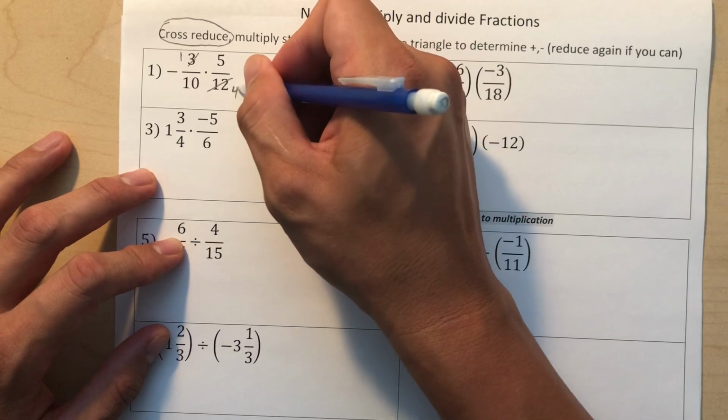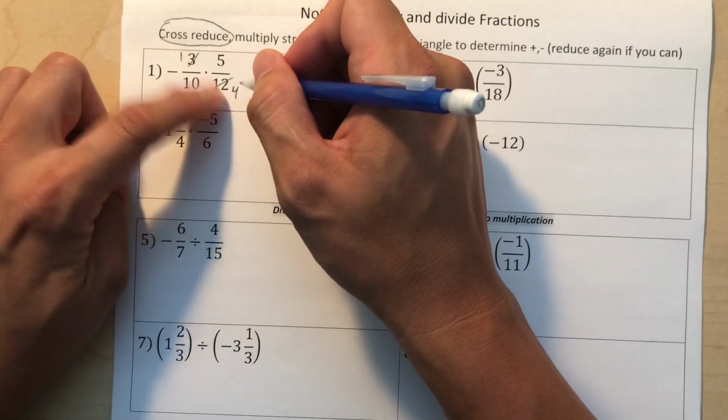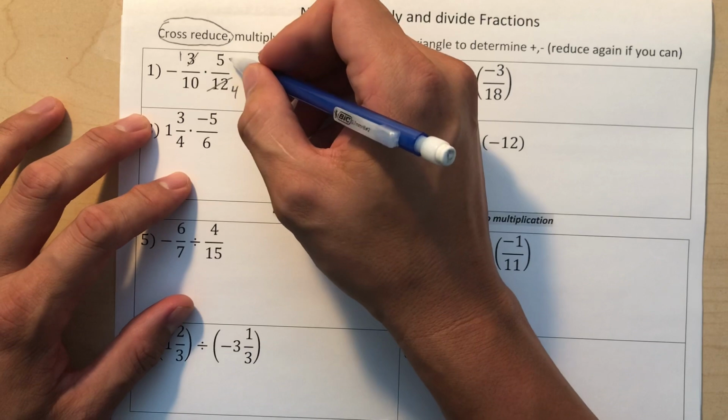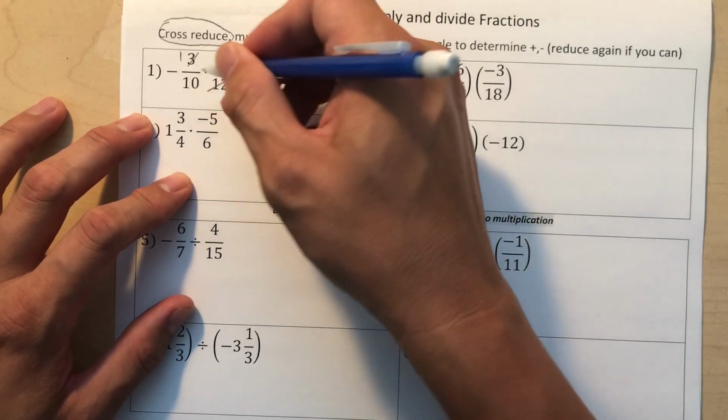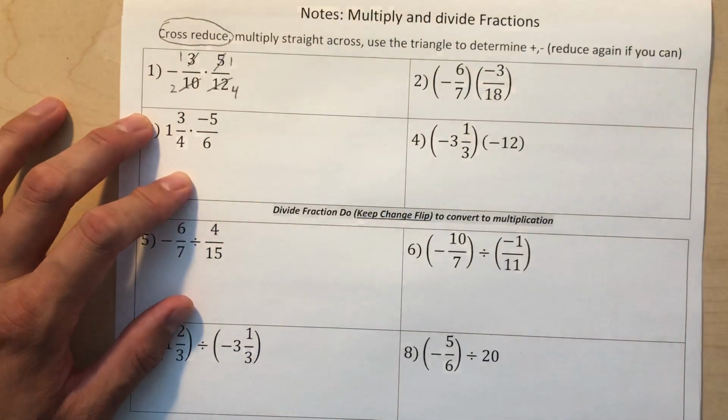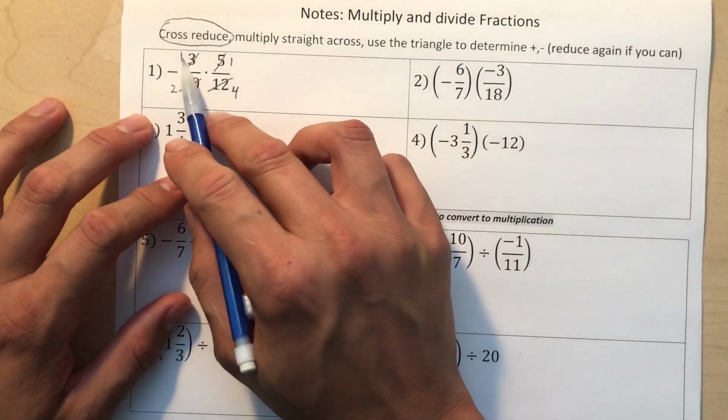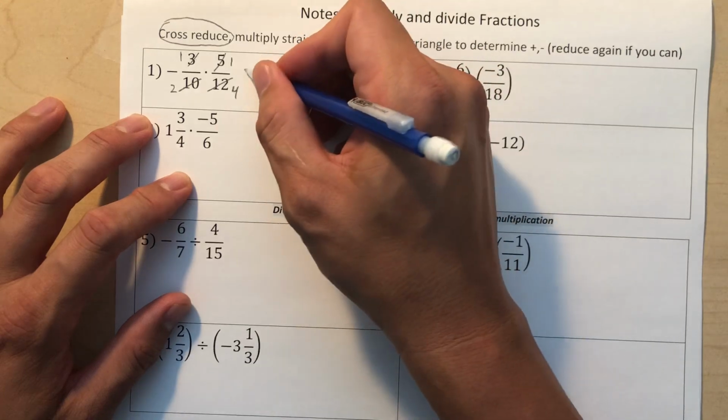Good, so you have to use the same number, okay? So 3 going to 3, 3 going to 12, 1 and 4. And then for 10 and 5, I can use the number 5. 5 can go into 5 1 time, 5 can go into 10 2 times, all right? So that's my new number, and I'm just gonna multiply straight across, okay?